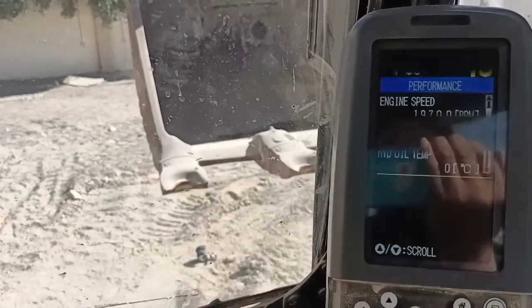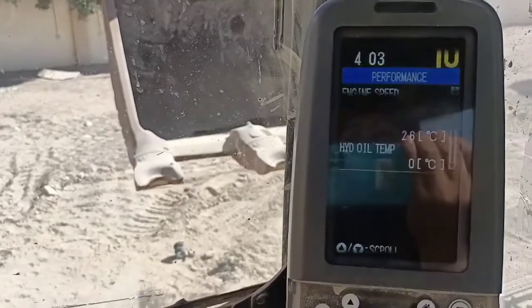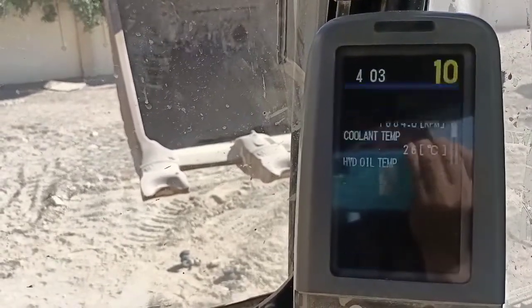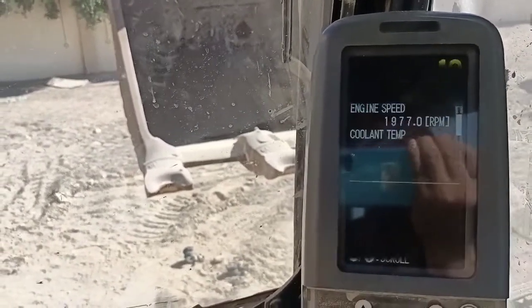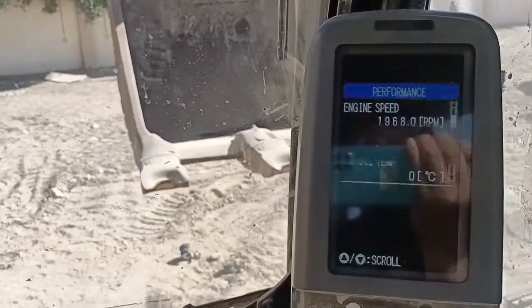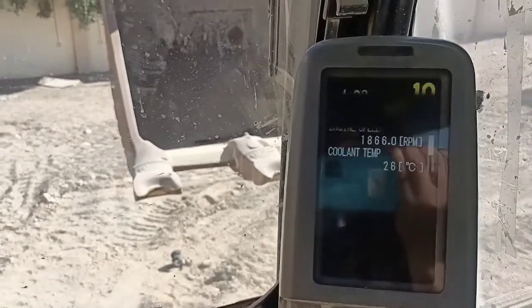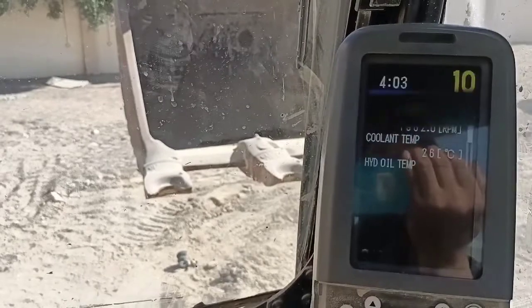If the engine is low power, the RPM will drop to between 1,600 and 700. That means the engine is low power, or you need to do something on the engine, maybe the sensors or other parts.